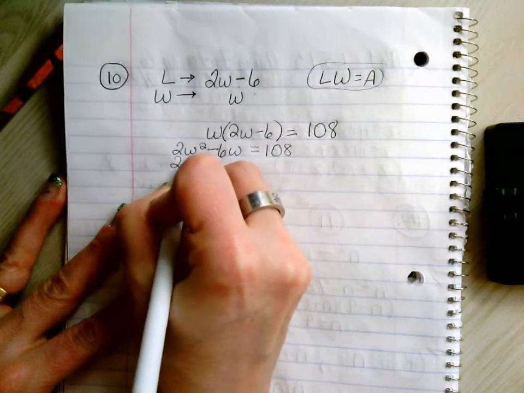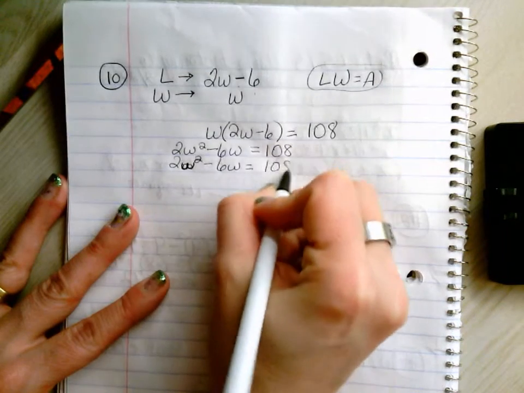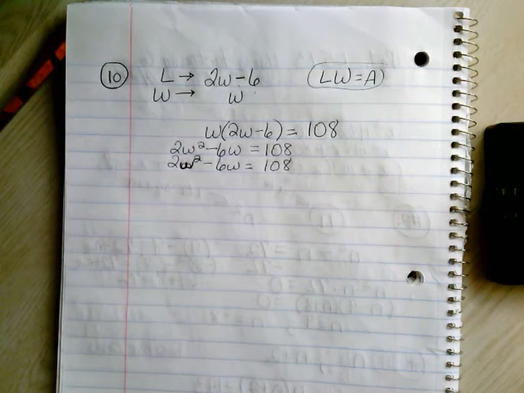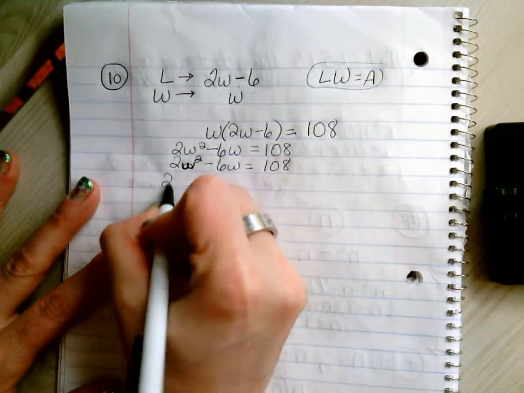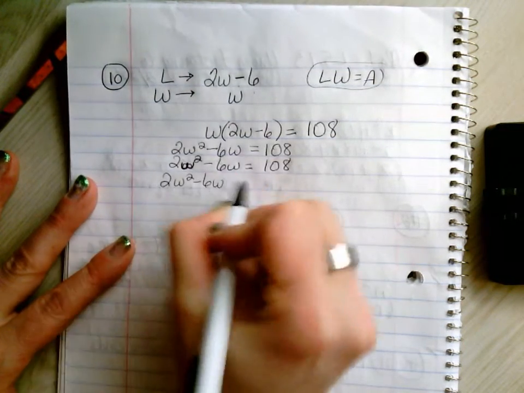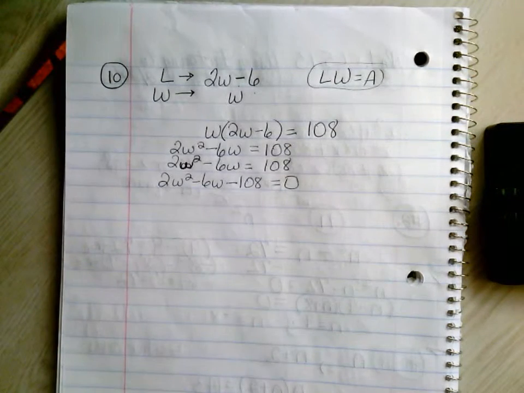That should be a W. No, I didn't do it. I just wrote it again. 2W squared minus 6W minus 108, zeroed out. Now, you're right away thinking, well, I got to find factors of 216 whose sum is 6.